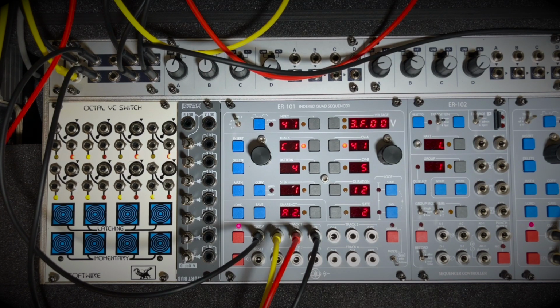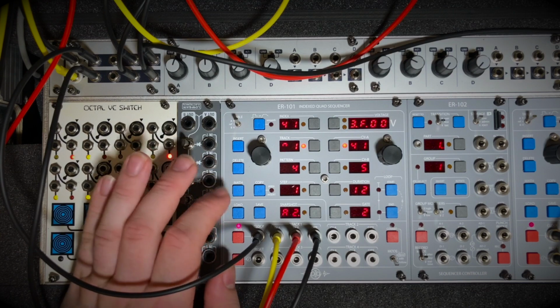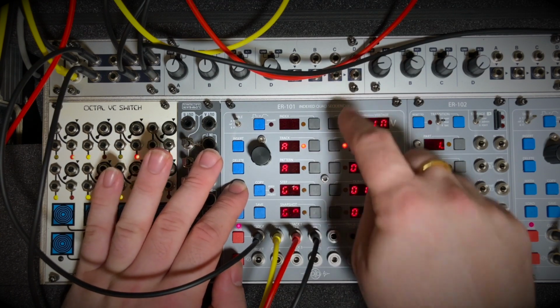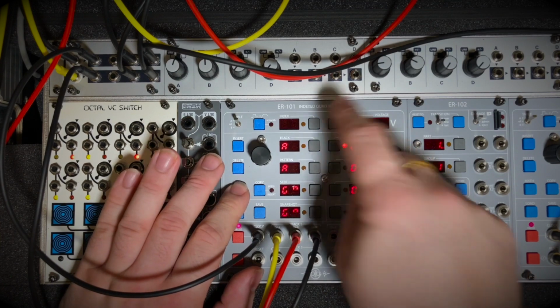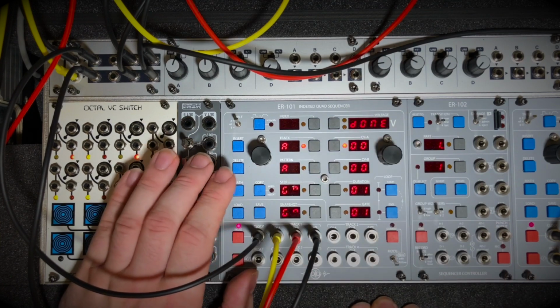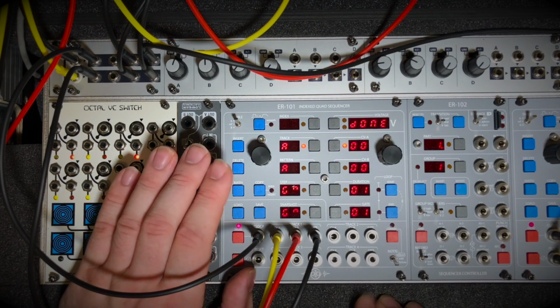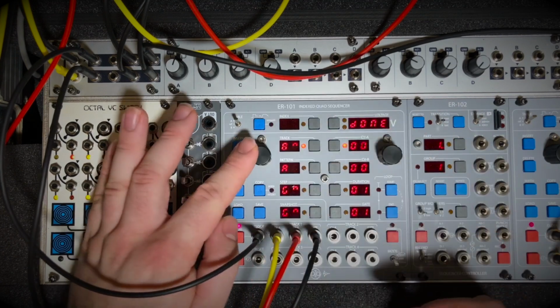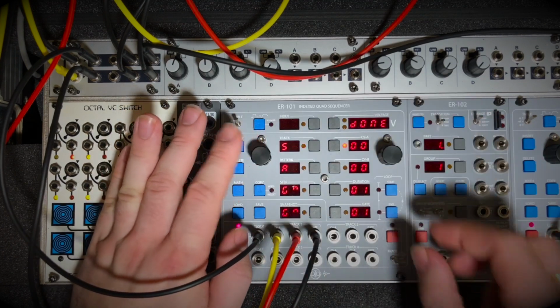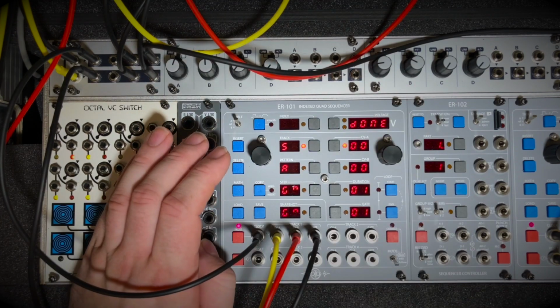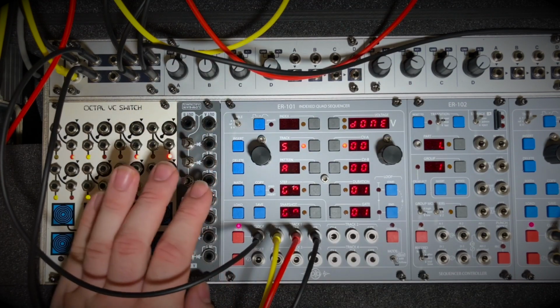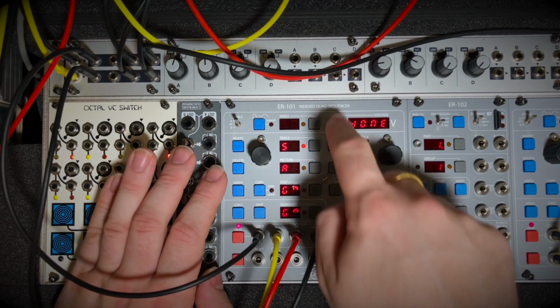So, for example, let's use math. And let's do that set operation that I mentioned, where we divide by 0 and then set. So let's set every CV value to 0. Done.